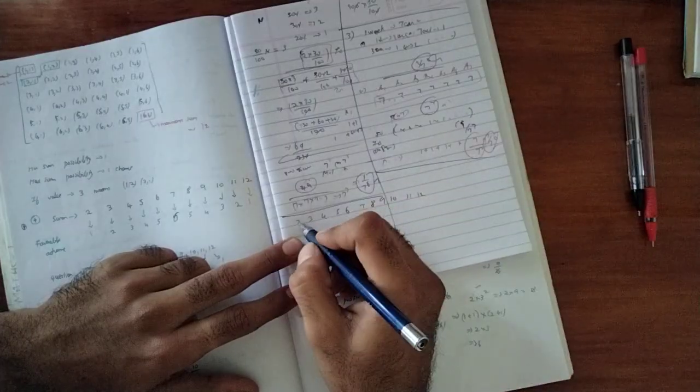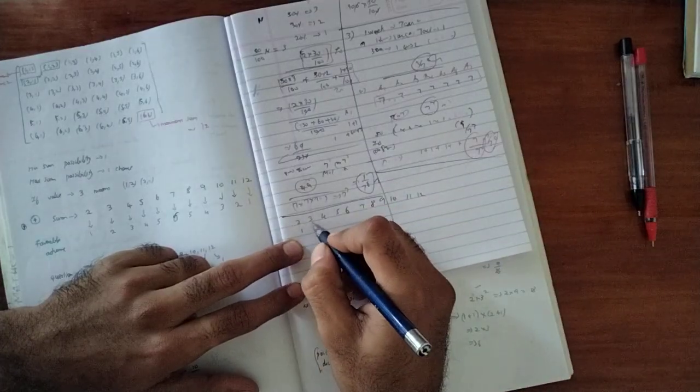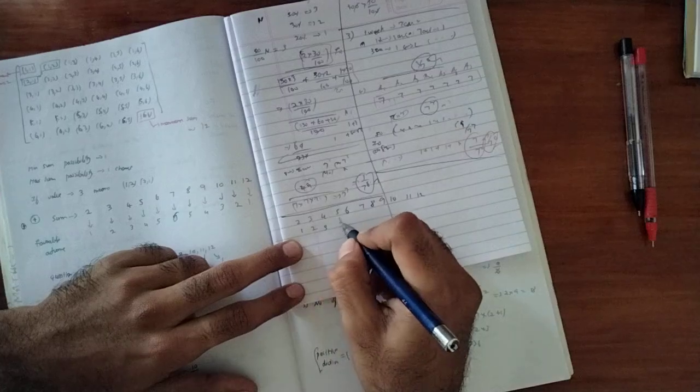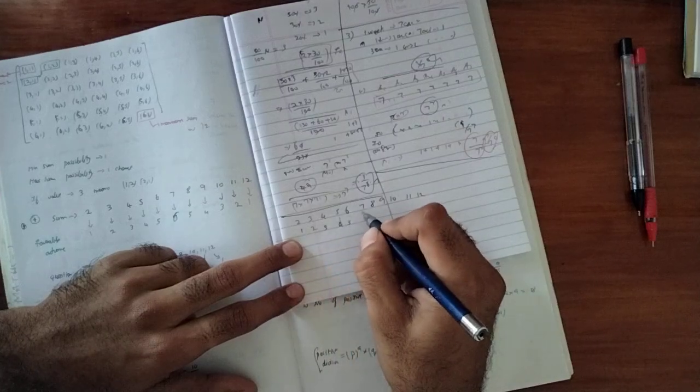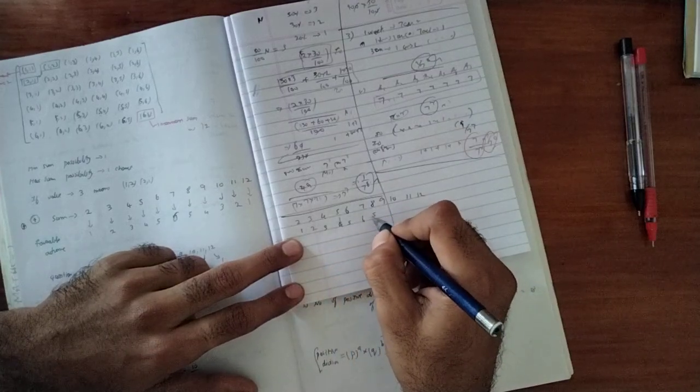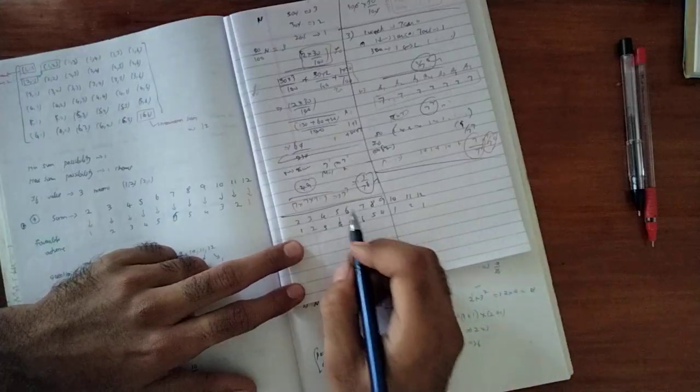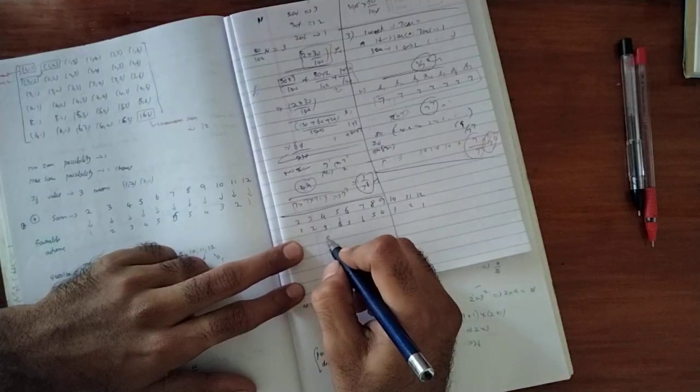Okay, so 2 will definitely come one time. So 3 comes 2 times, 4 comes 3 times, 5 comes 4 times, 5 times, 6 times, and after 6: 5, 4, 3, 2, 1. Okay, so 8 comes 5 times. Okay, the total will be 36.